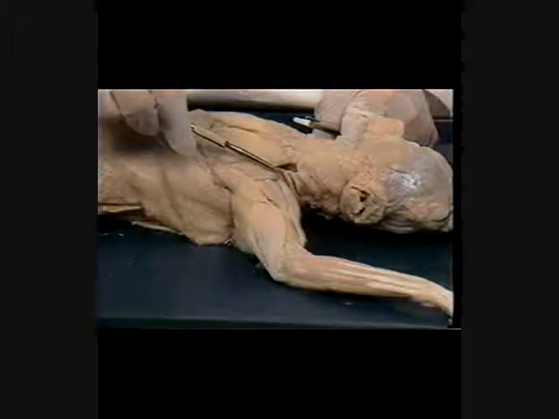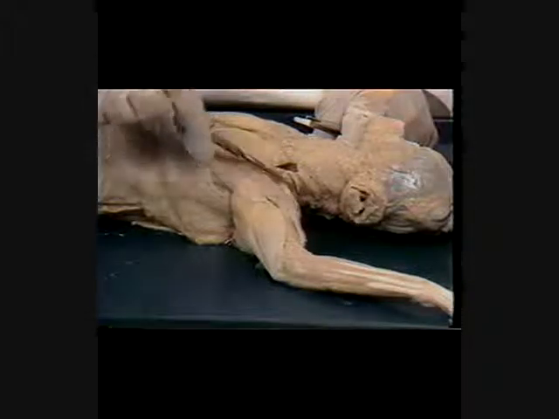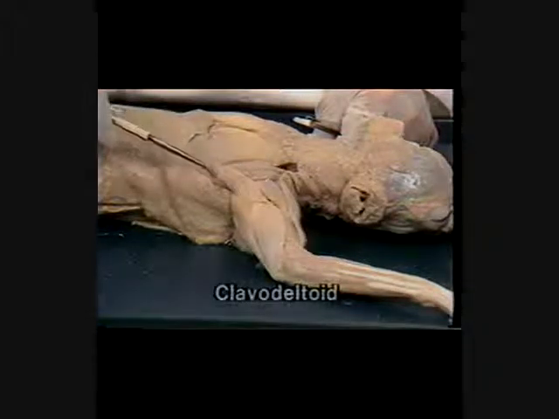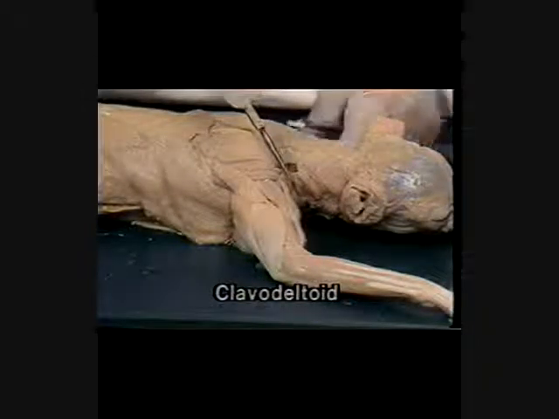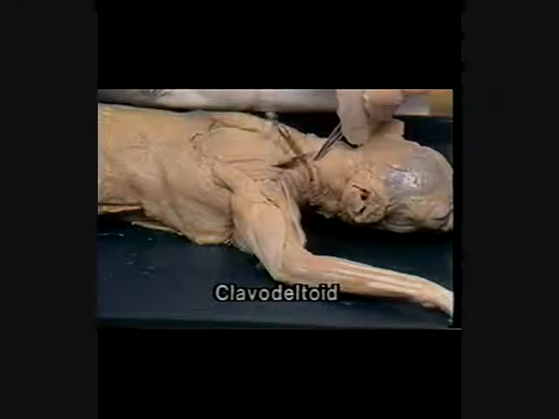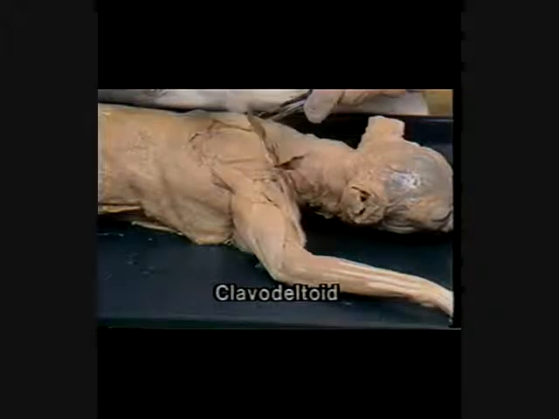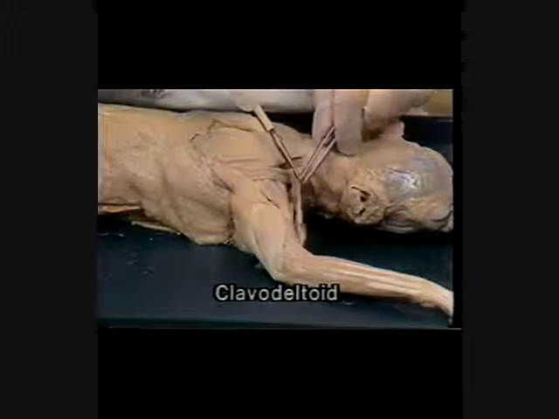The deltoid is a prominent triangular-shaped muscle in man. In the cat, this muscle is divided into three parts. The clavodeltoid is the proximal muscle and is continuous with the claviotrapezius. It extends distally from the shoulder to the forearm. This muscle is also known as the clavobrachialis. Its action is to flex the forearm.